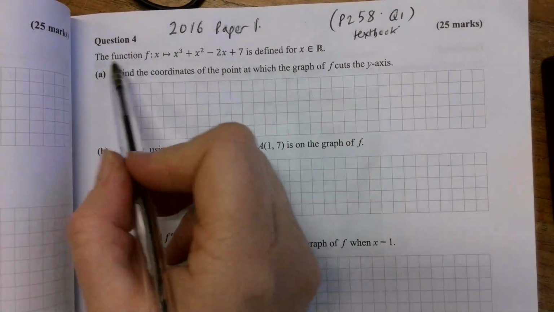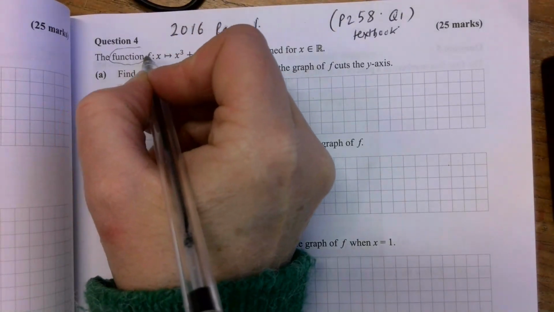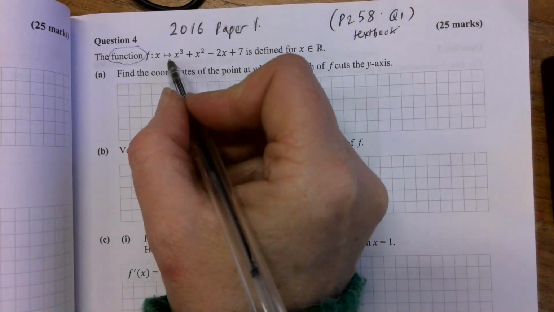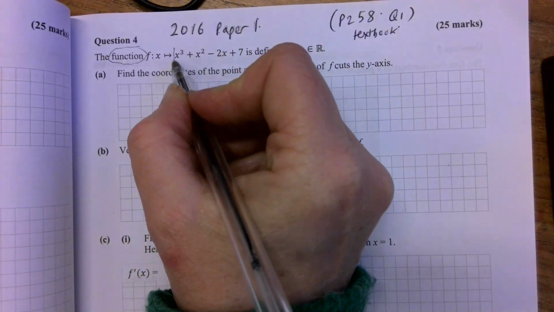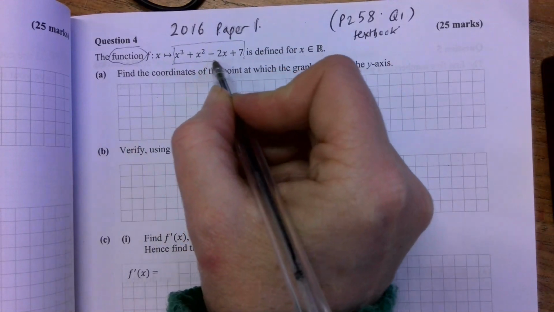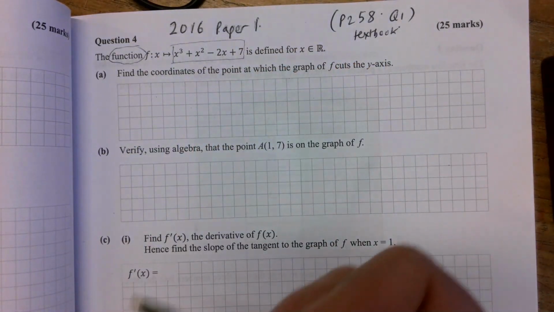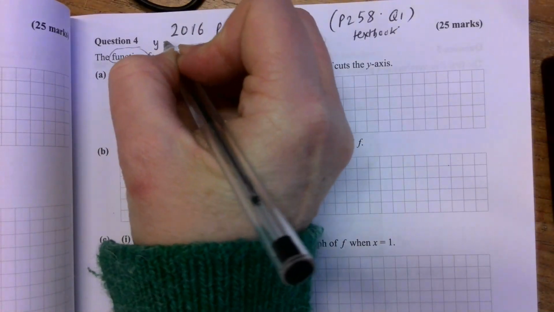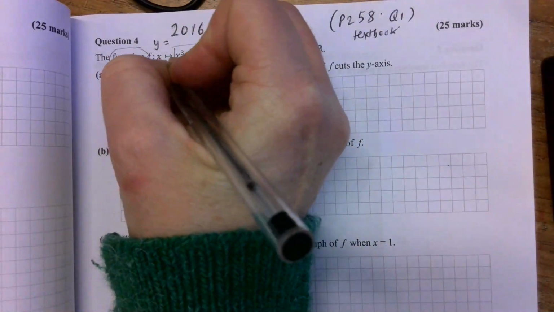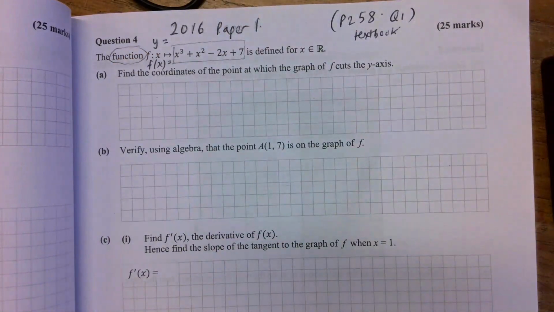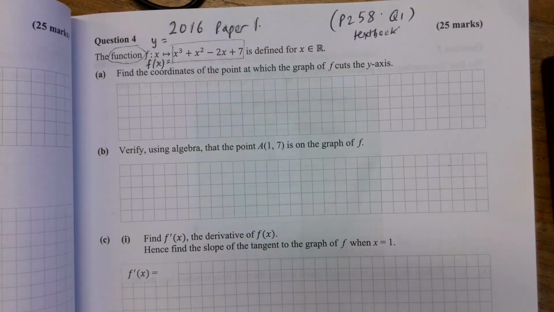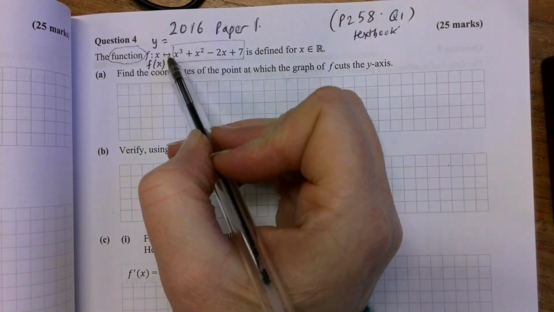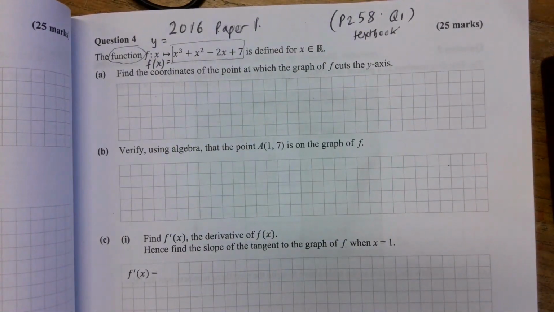So the function, there's our clue. The function f of x goes to, so here's the actual function, that's the key bit. And don't forget with functions that could also be y equals, and it could also be written f bracket x equals. So those are 3 different ways. Is that arrow equals? Basically, yeah, it's equals as well. It's basically saying x goes to x cubed plus x squared minus 2x plus 7. Exactly, yeah, it's equals. Very good. Okay, so that's our function.